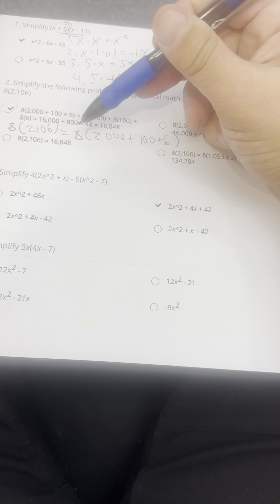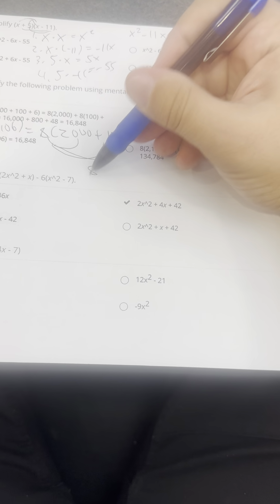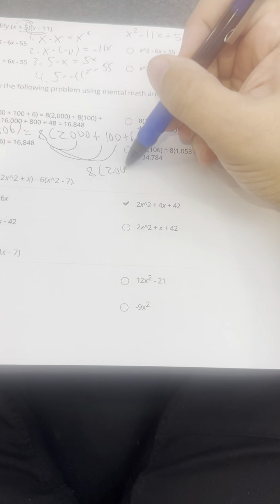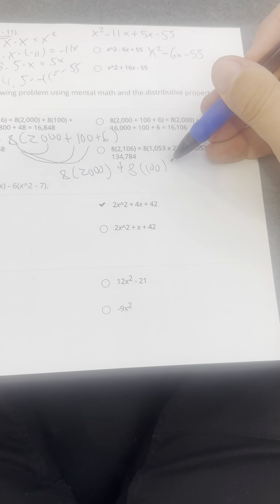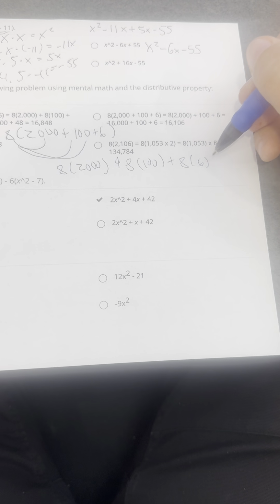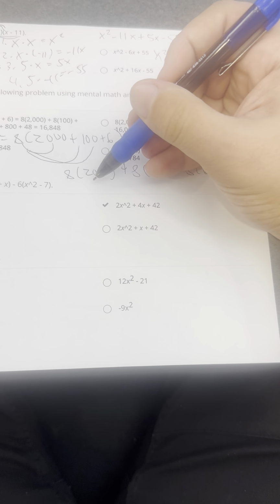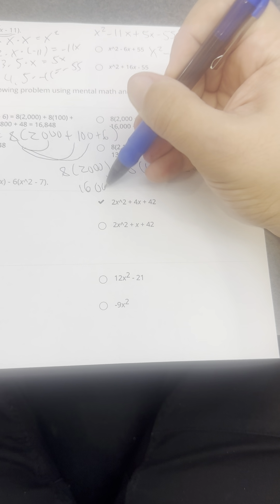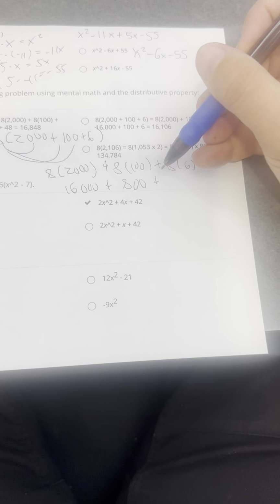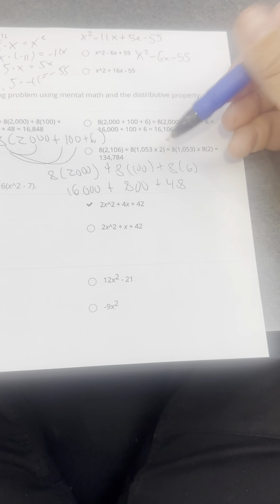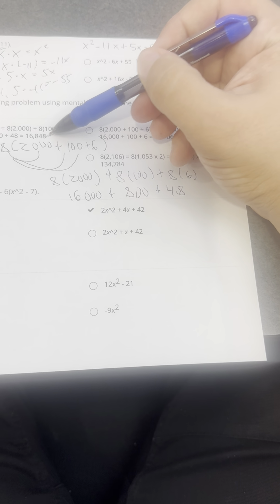So distributing this, right? So 8 times 2,000 plus 8 times 100 plus 8 times 6. So this is 16,000 plus 800 plus 48, which is this one right here.